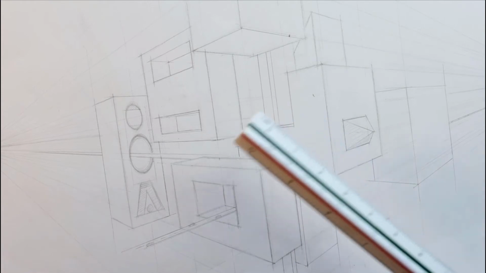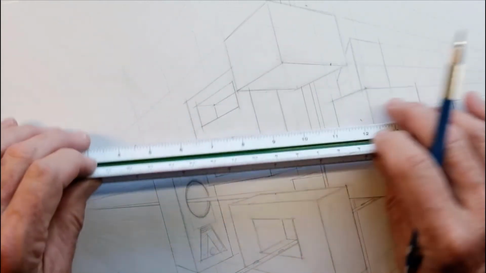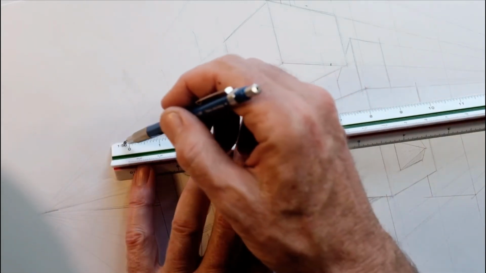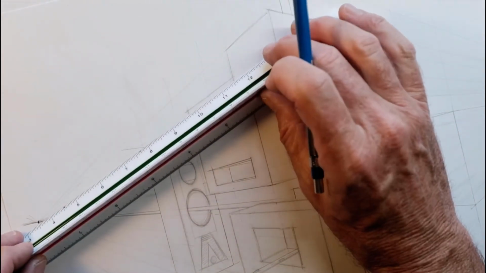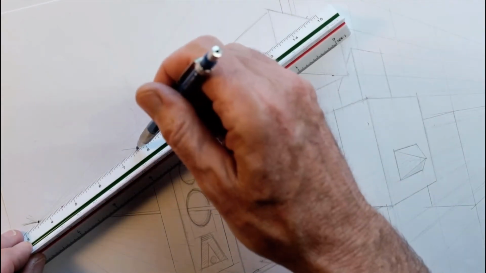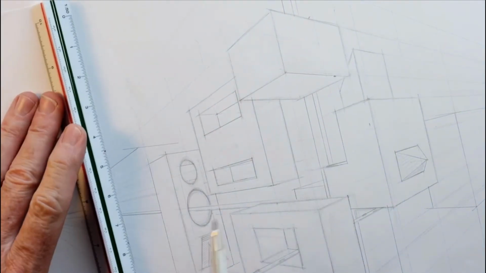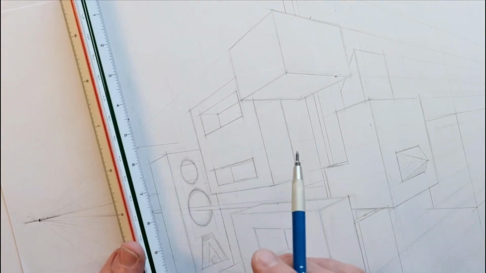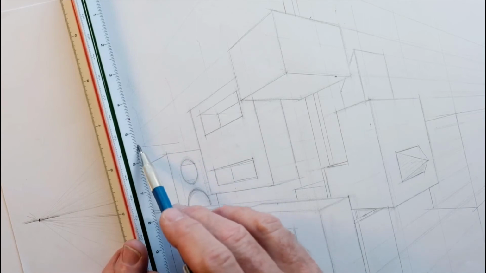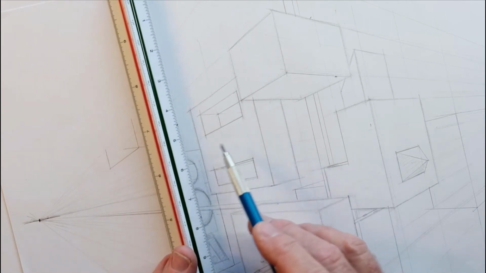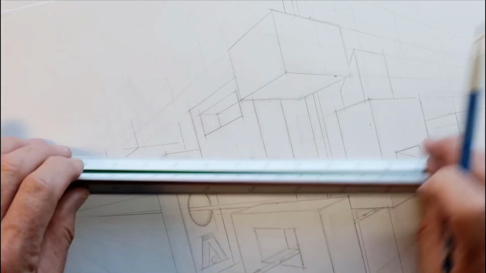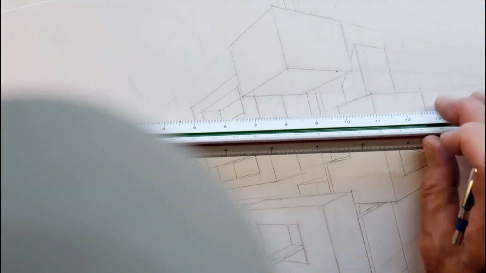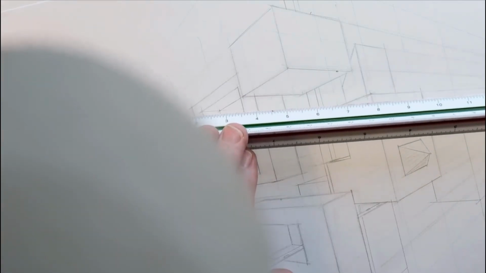So let me do one more, maybe over here. I'll do some sort of fairly flat one. Vertical here, vertical there, vertical over here. There's already a guideline. And then another one from about there.